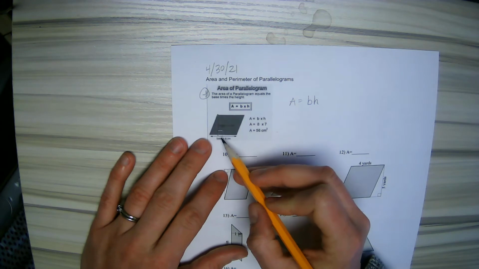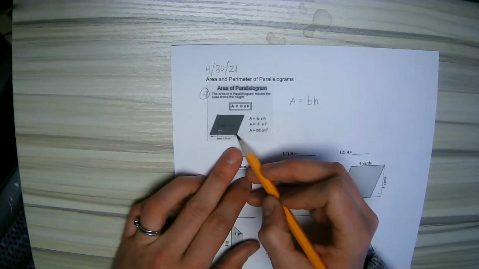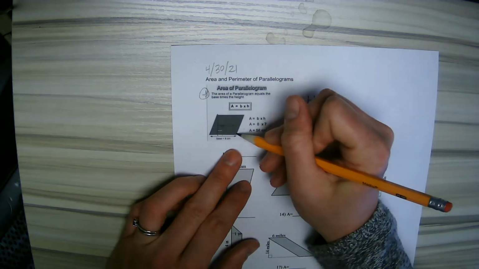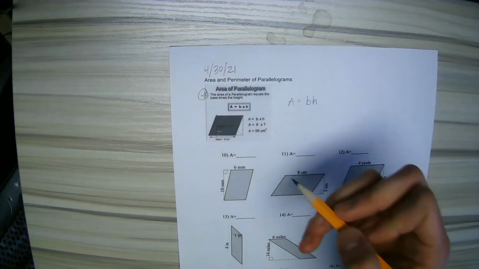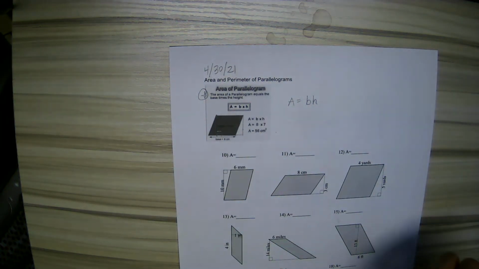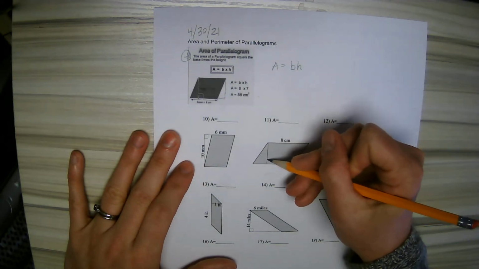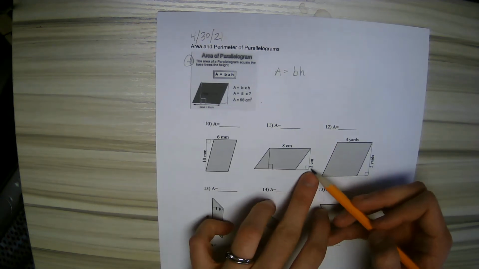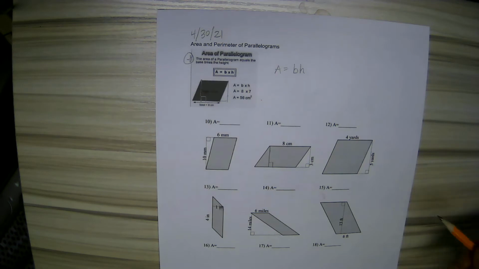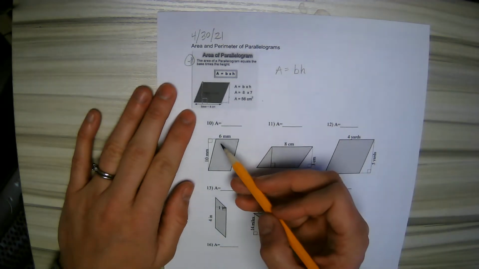And so if I were to take off this triangle and put it over here, it would be a rectangle, which is why we can get away with saying base times height. See, if I took this and moved it over here, that's why we need to figure out the height. If I was drawing this on the inside, it would be here. But do you see how it's really like a rectangle? So the area of a parallelogram, you need to remember, is base times the height. So we're going to go ahead and do that here.